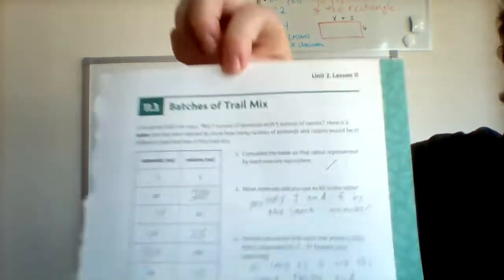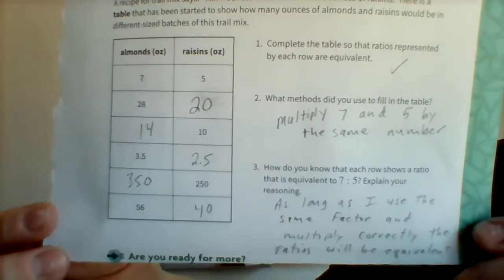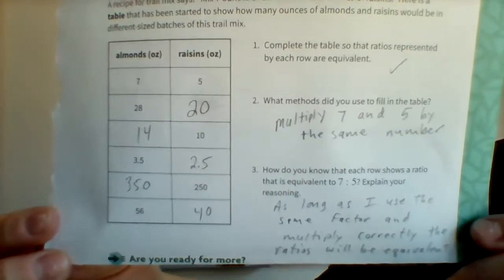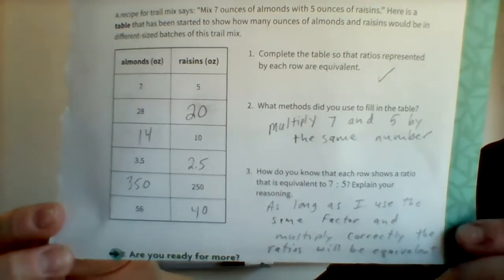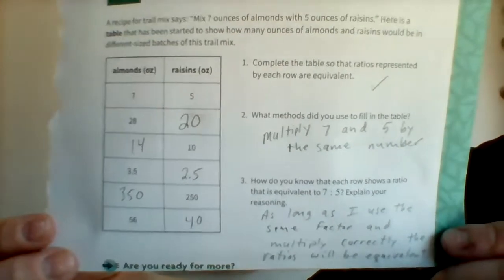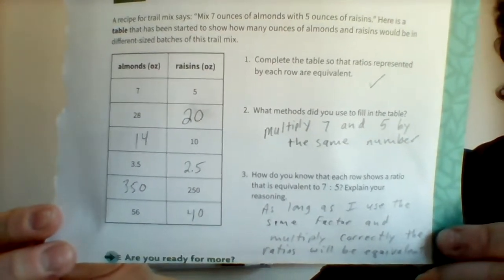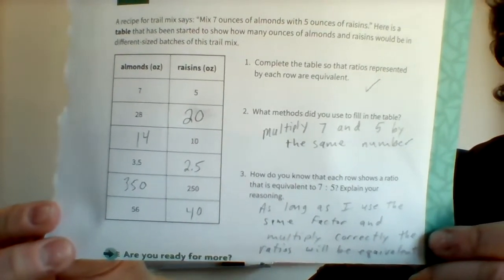All right, take a look at this right here. Take a look at the table, make sure you got the same values. And if you have a different explanation, I would actually like you to type it in chat or in comments so that we could open up a discussion. Maybe you explained it a little differently than I did. But when it comes to equivalent ratios, it's actually very, very simple.